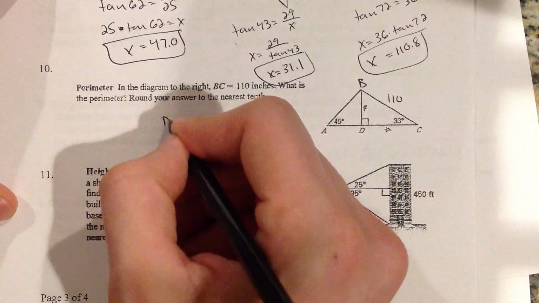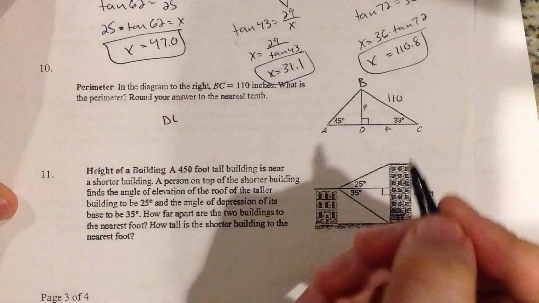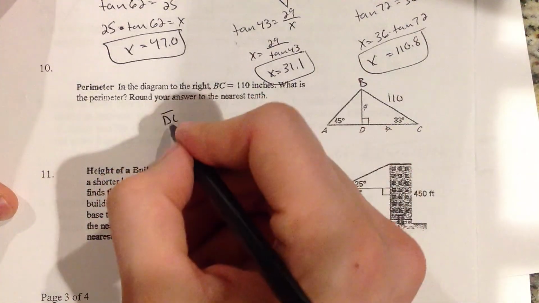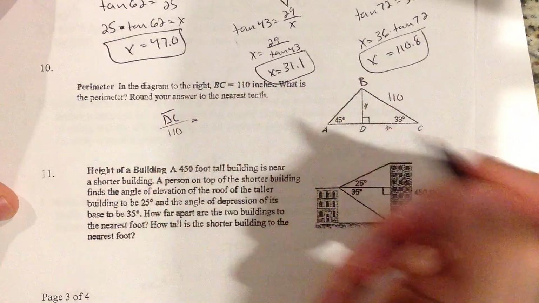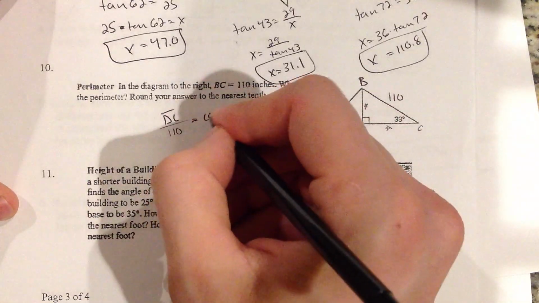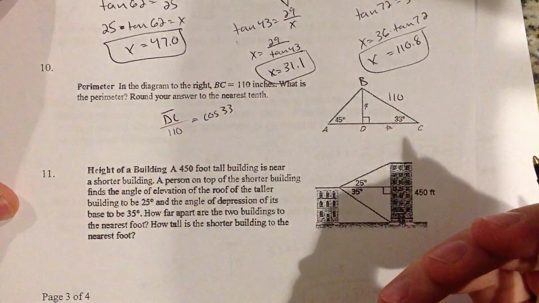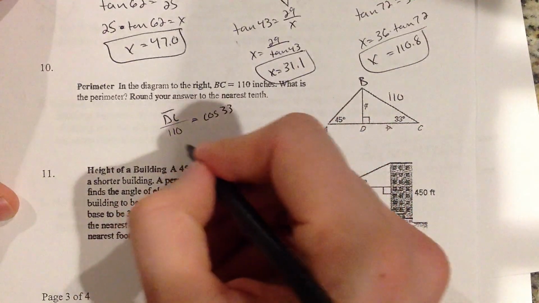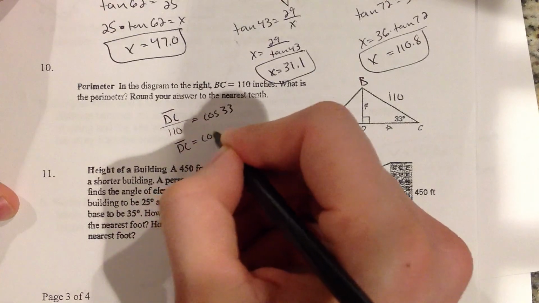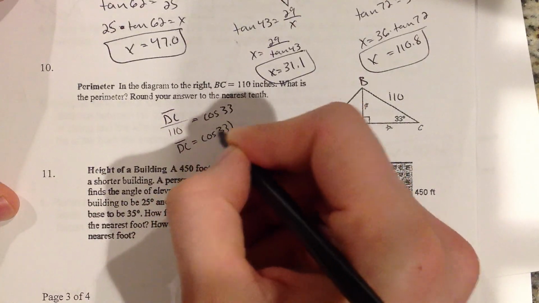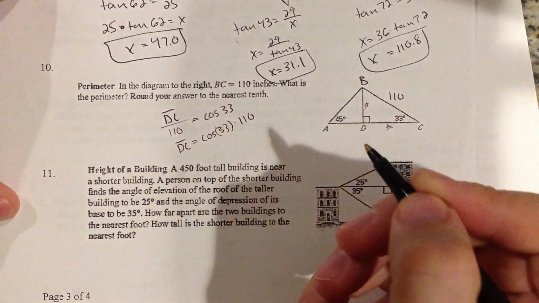So the first thing we're going to do is find this side down here. To find DC, DC is my adjacent side, so DC over 110 is going to be equal to the cosine of 33. And that means DC is equal to the cosine of 33 times 110.